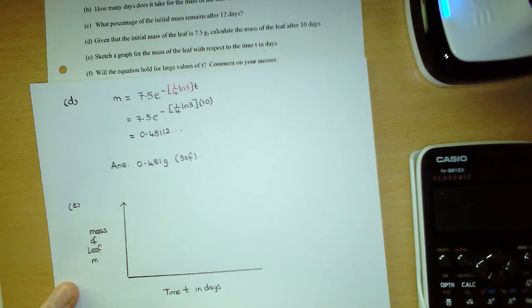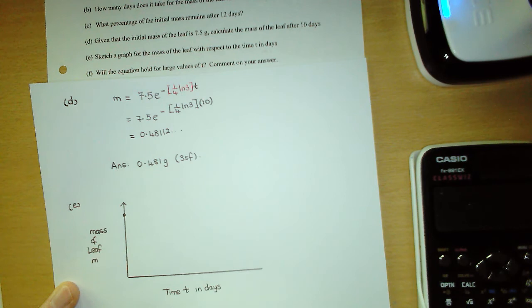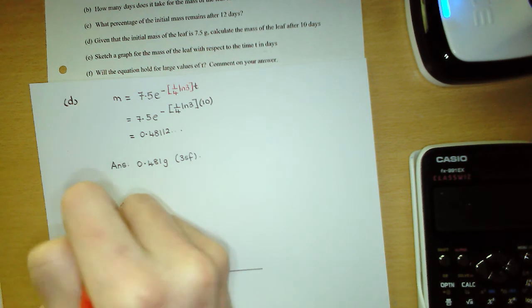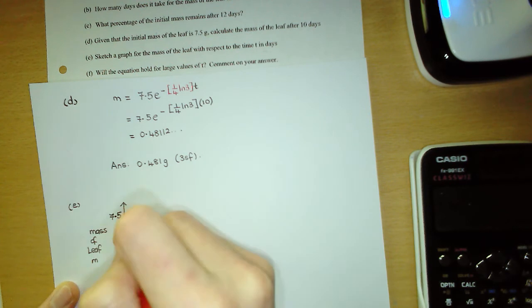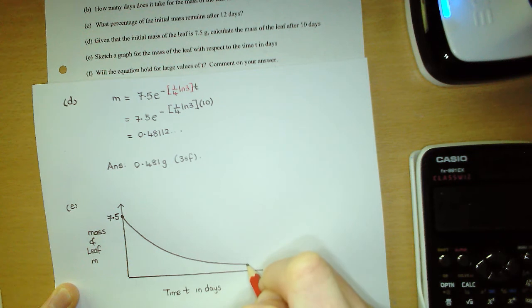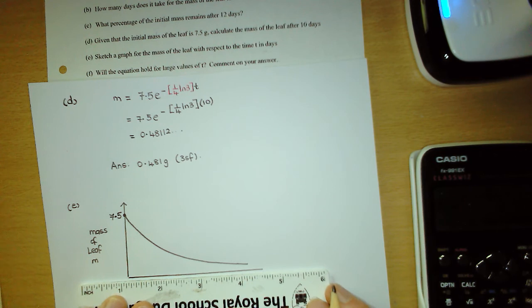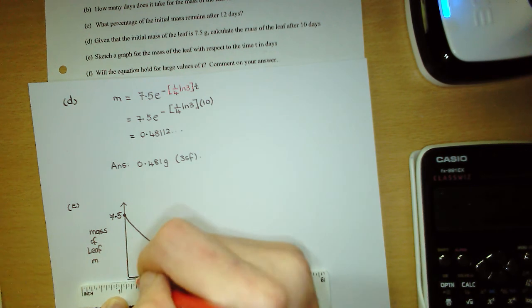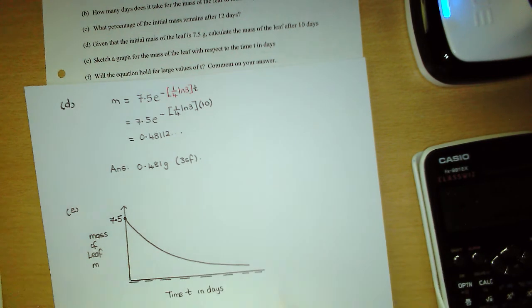So the equation represents exponential decay, so the leaf's mass is decaying over time. So it has an initial mass M0, which is 7.5. We're told that in part D. So its initial mass M0, 7.5. And then as time goes on, its mass decreases exponentially. So the graph that represents that will look like that. Now, the graph will not touch the horizontal axis. So the horizontal axis will be an asymptote for the exponential decay graph.